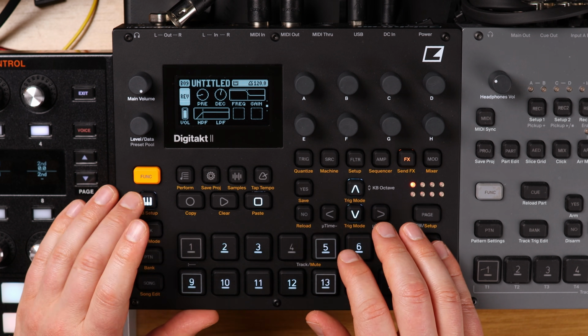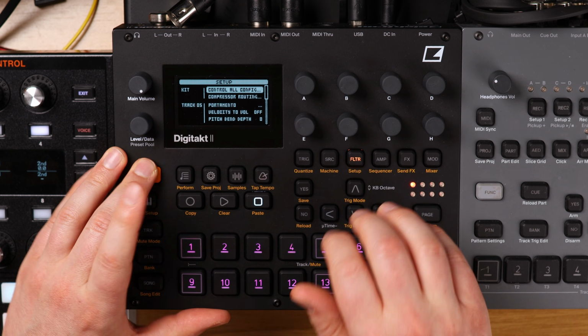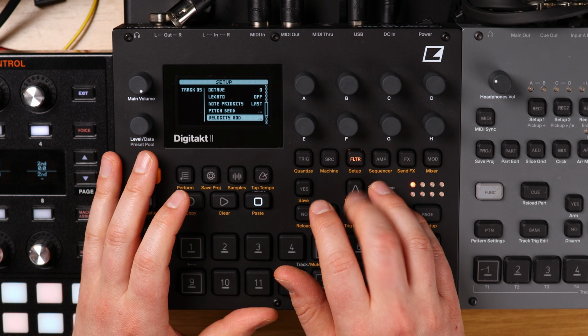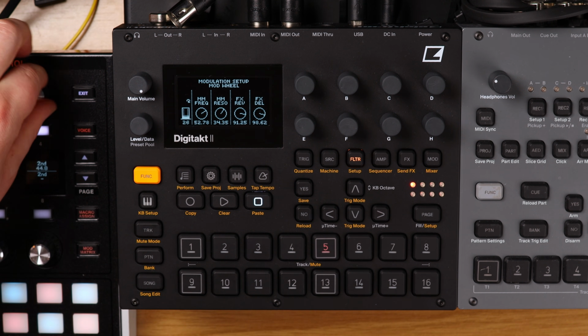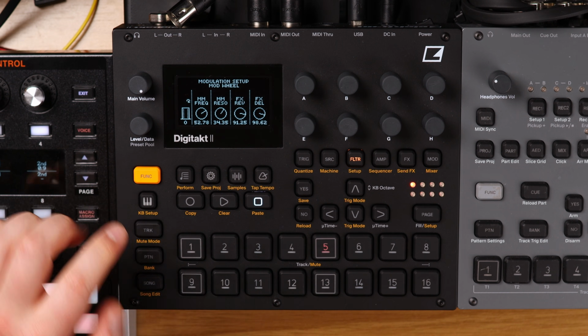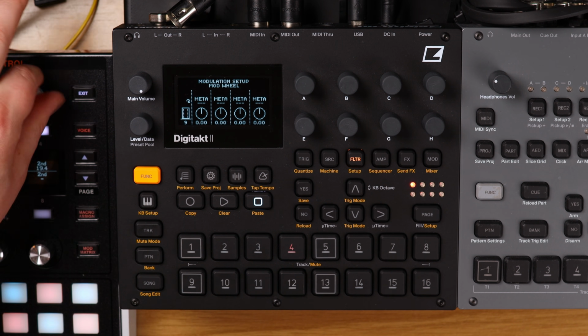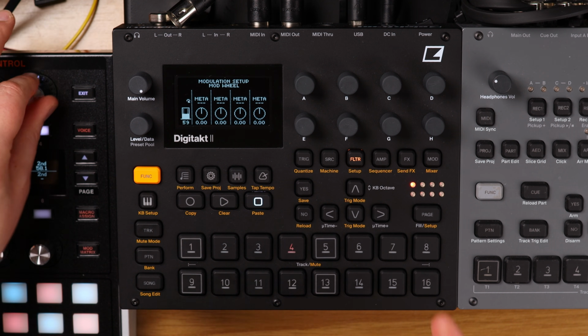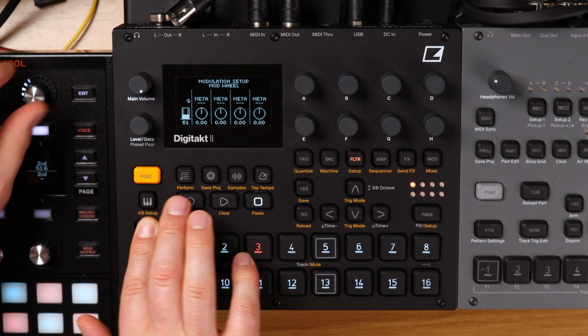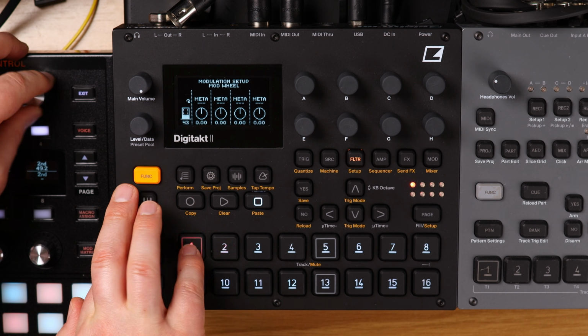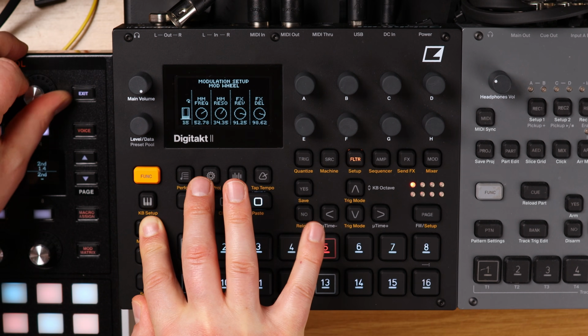Right, so if we go to track 5 again and go back into the modulation wheel, obviously this mod wheel controls this track. Then if we hold track and go to 4, you can see the mod wheel is also controlling track 4 and so on. So track 3, track 2, track 1, and you'll notice that they're all the same.